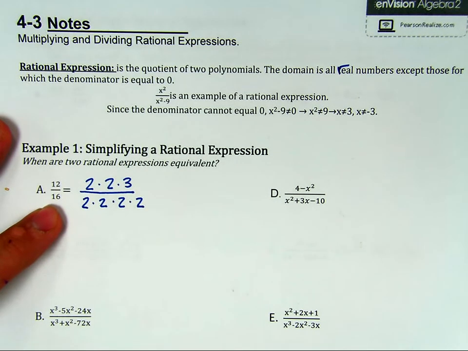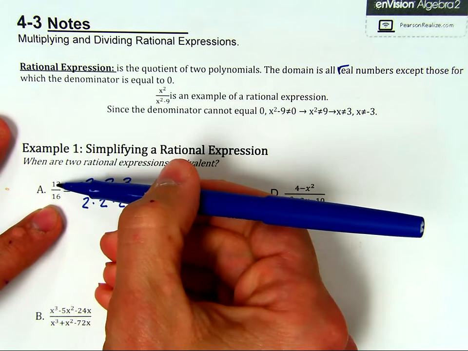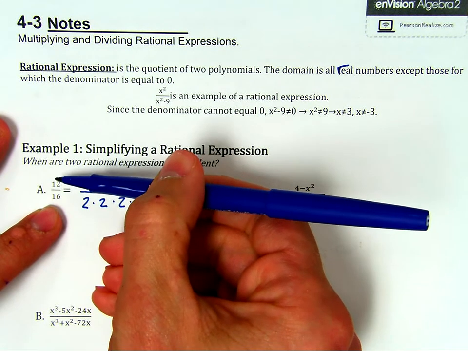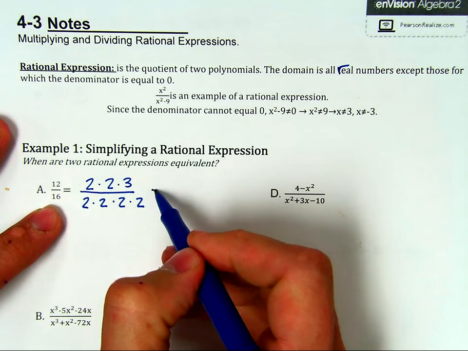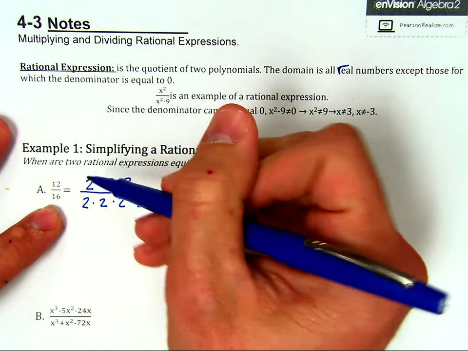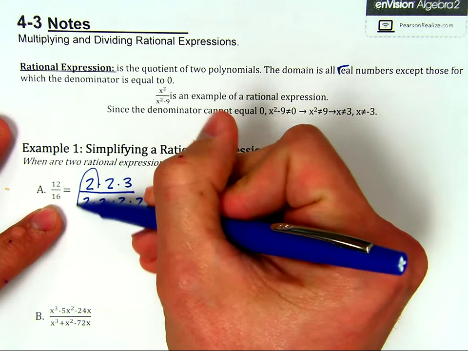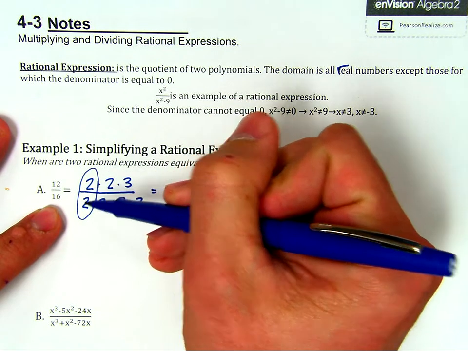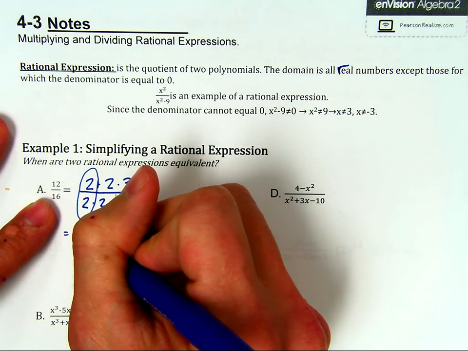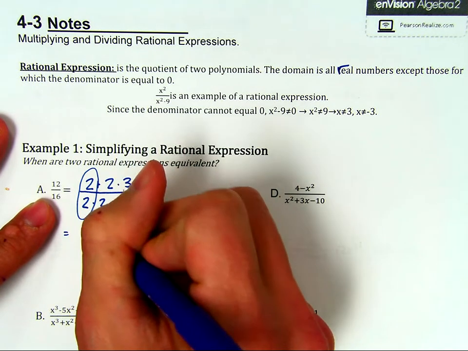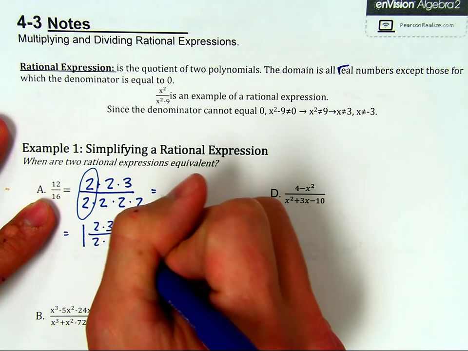Now, when we reduce this, you know, for instance, that this can be divided by 4, that can be divided by 4, so it's ultimately going to be 3/4. But we can do that because when we group common factors, 2 divided by 2 becomes 1, times 2 times 3, and then you have 2, 2, and 2.